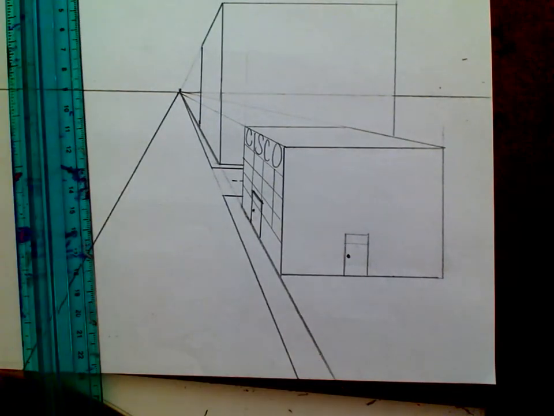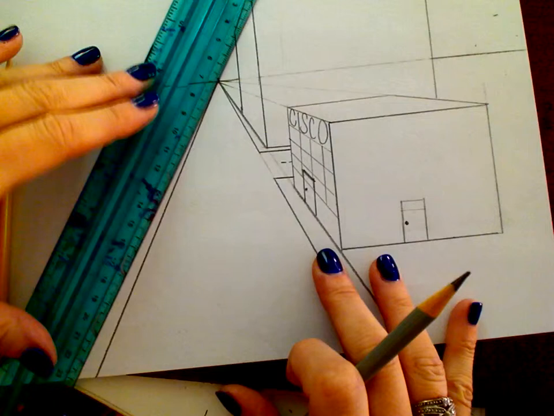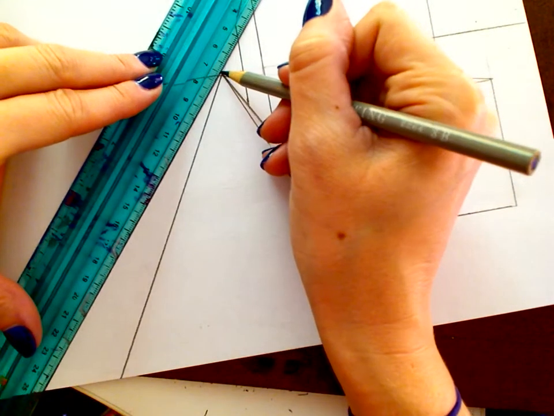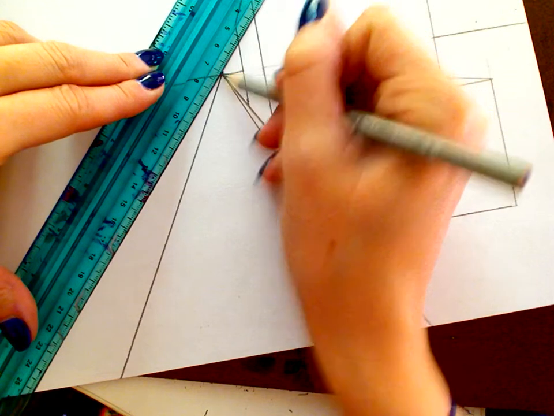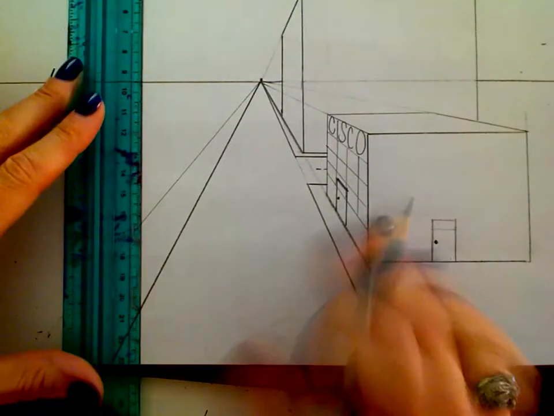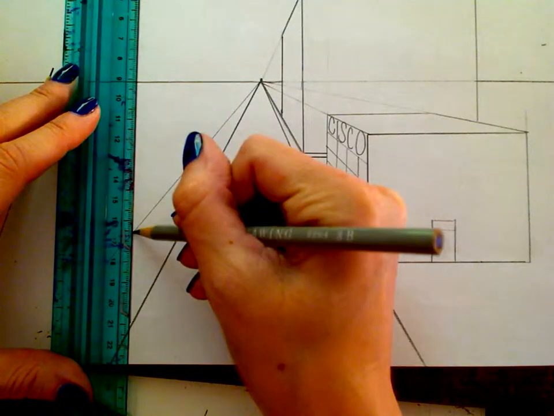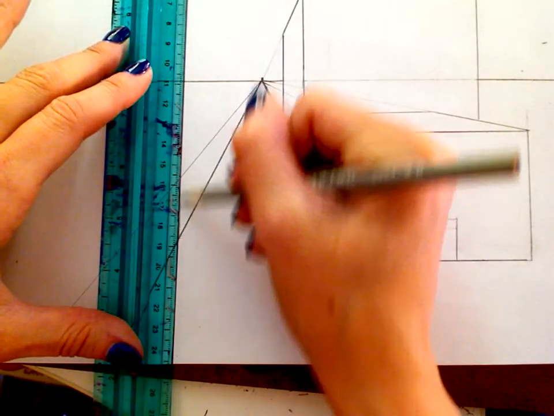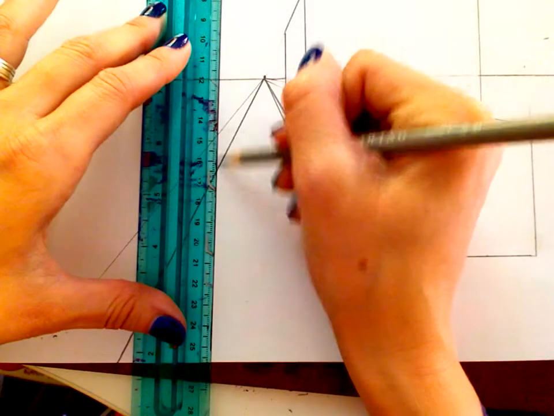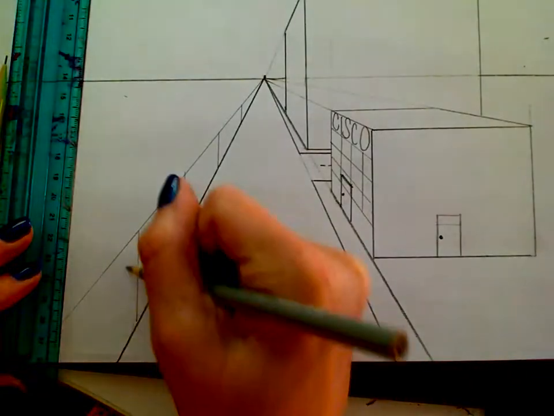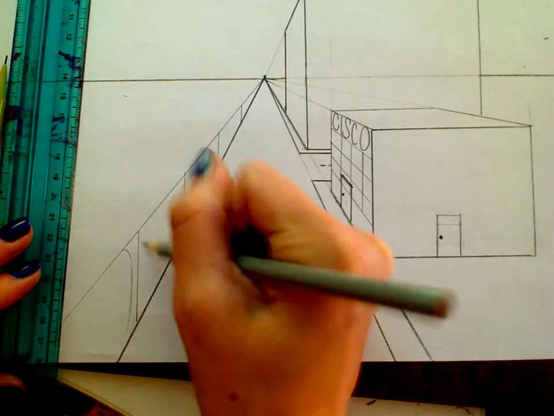If you want to draw trees or street posts and whatnot, you would do the same thing. You'd draw like a guideline. So let's say I'm going to draw some trees. This is like a tree-lined street. Okay, so this is my guideline. So the trees are going to grow from here to here. So as they get further away, the trees shrink based on the size of, or it could be a fence.